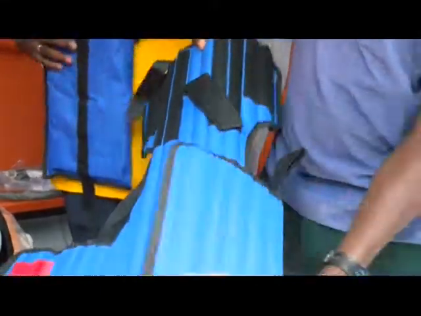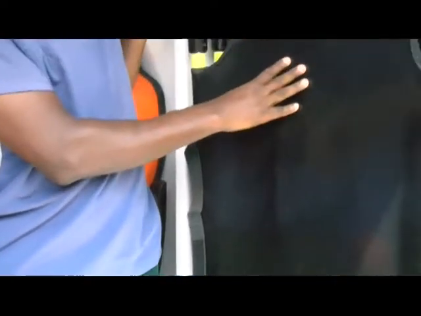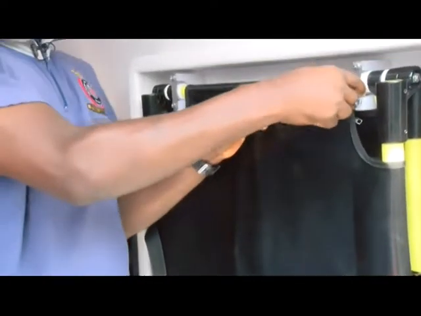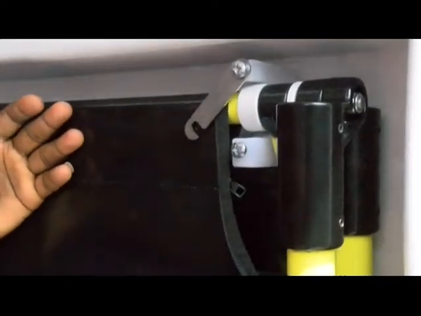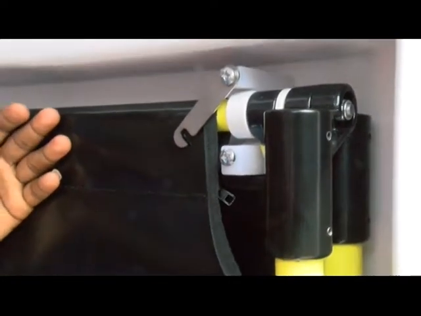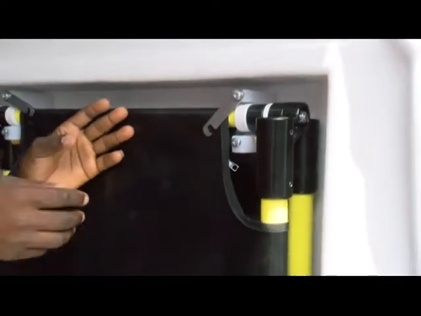And we also have a stair chair. This one, we normally use when we have a patient, especially with domestic cases, and we have to bring the patient down.